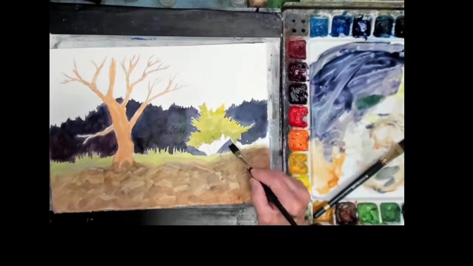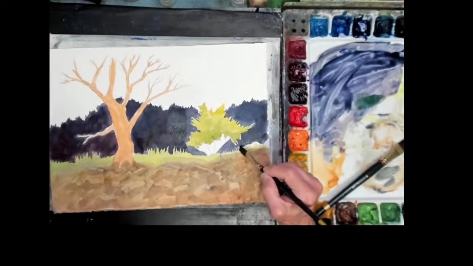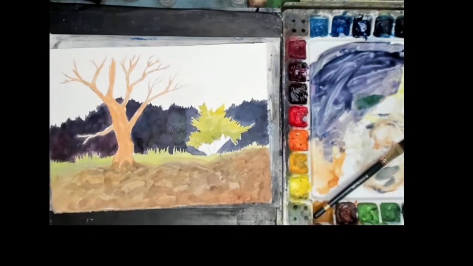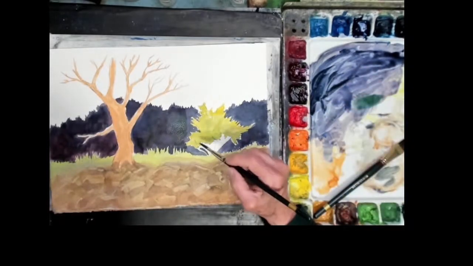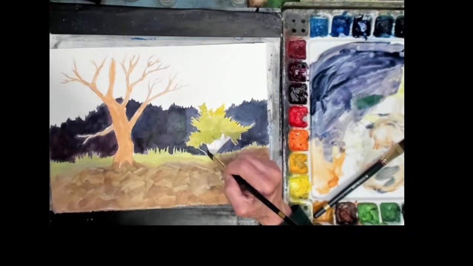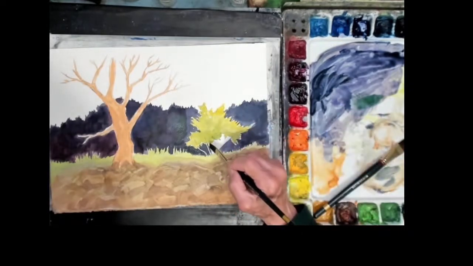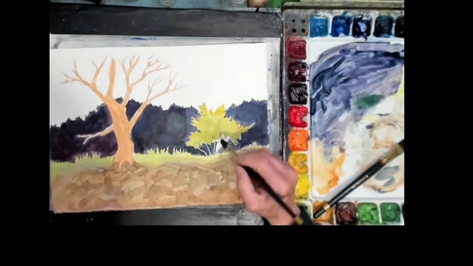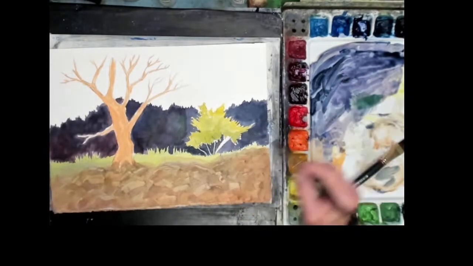And here I'm doing some negative painting around those little branches at the bottom of the bush, little small trunks that are on the bottom of that bush. They're really little branches. A nice, interesting design. I really like that design. It came out very interesting on that.